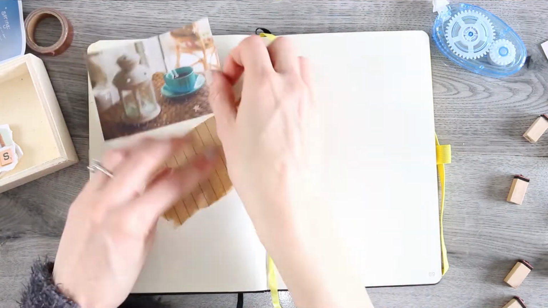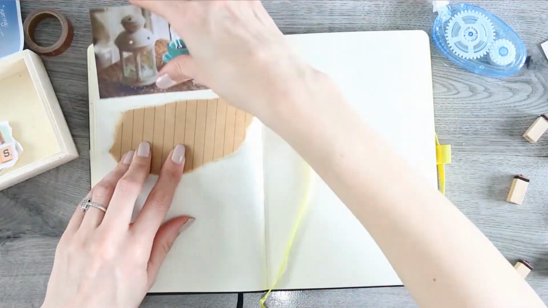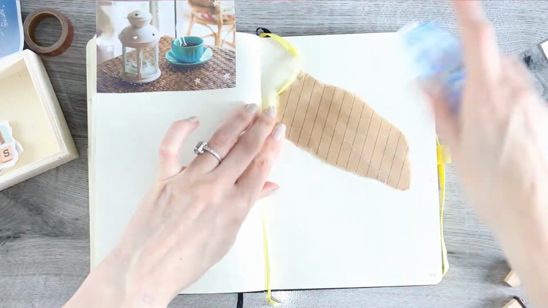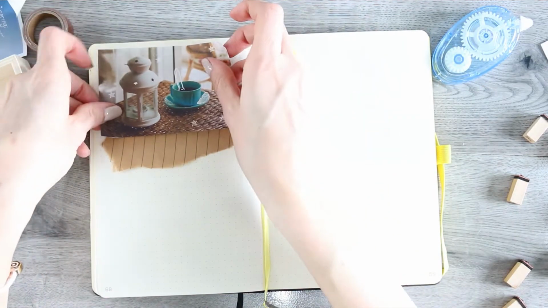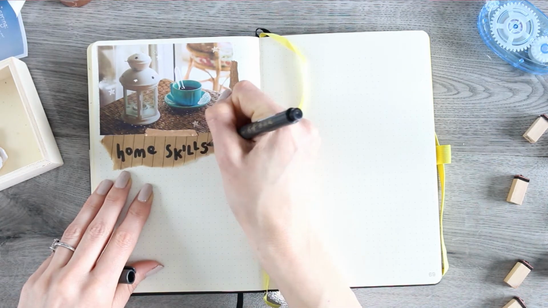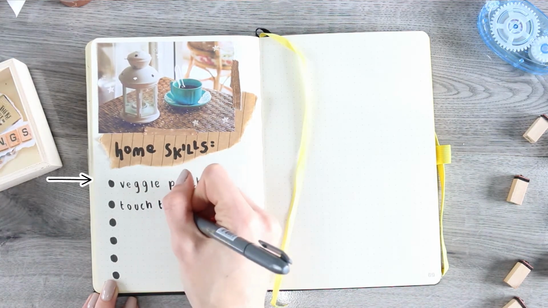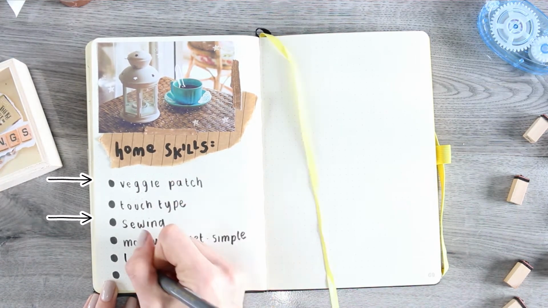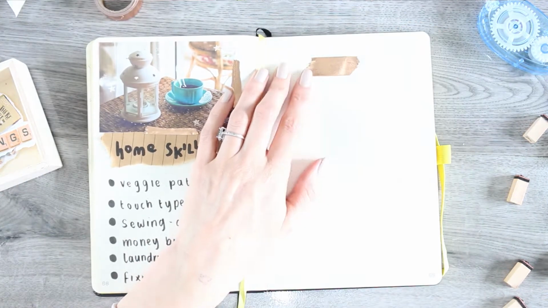As I said before, I'm not going to be doing any weekly spreads this month, so I'm just coming up with different ideas that I can fill my bullet journal with. So for this one I'm using another big image that I have doodled on and some more of the brown paper, and I'm going to be writing down some home skills that I want my children to learn while we are in quarantine. It's just really simple things that I can teach them from home. Obviously there's more ideas that I could put down, but this is all that I wrote.